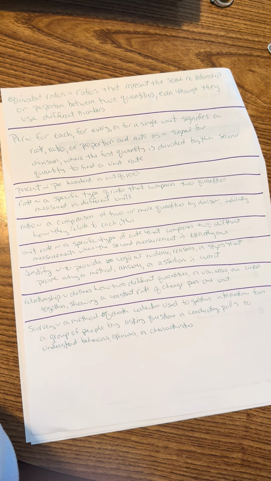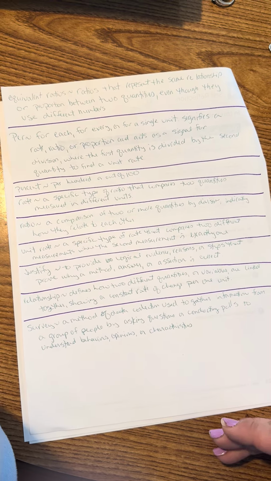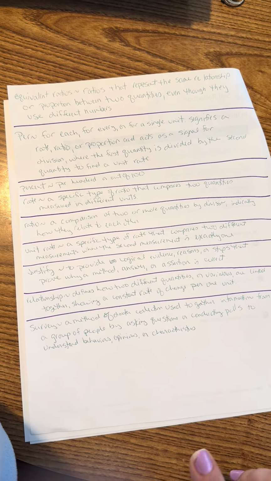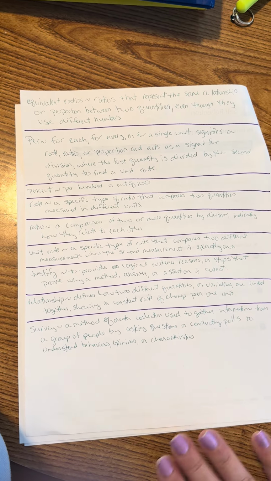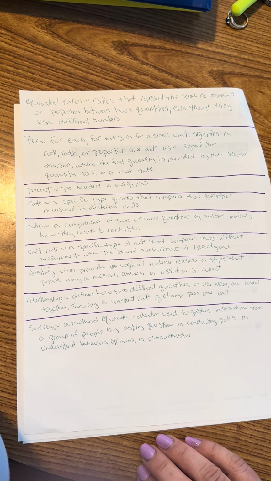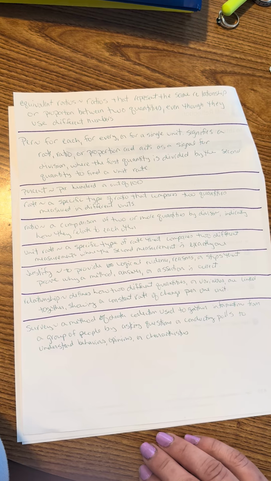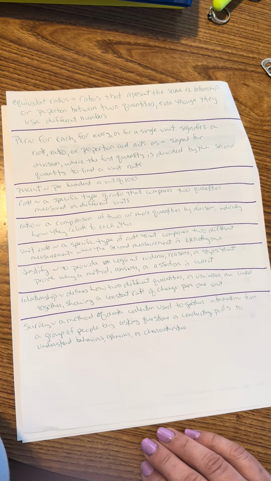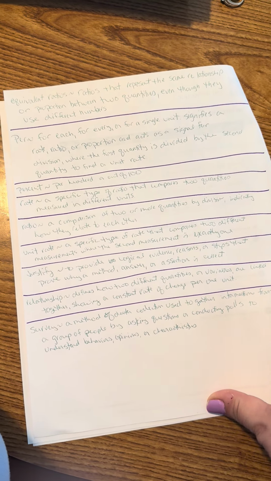It's how many miles per gallon that you're driving, or how many miles per hour. So, the relationship between those two items. Survey, you don't have to worry about this one too much. A method of data collection used to gather information from a group of people by asking questions or conducting polls to understand behaviors, opinions, or characteristics.